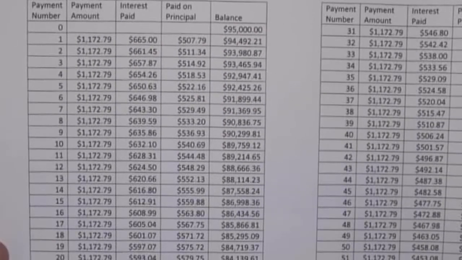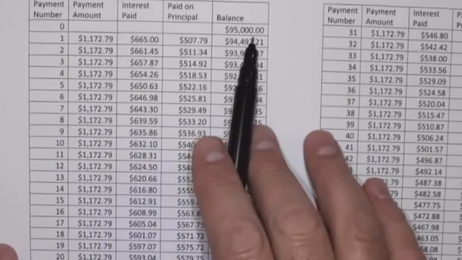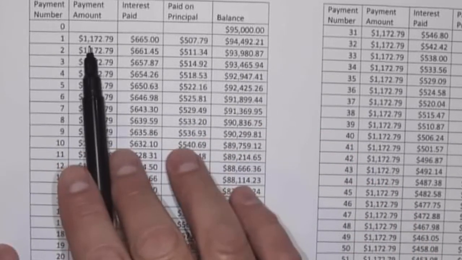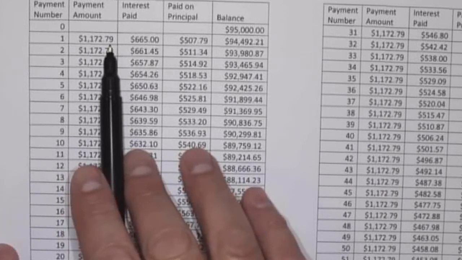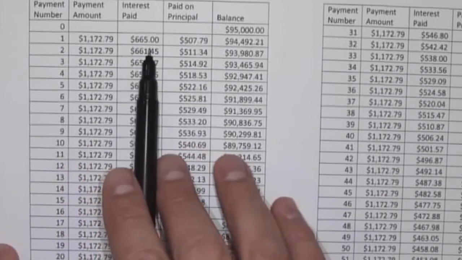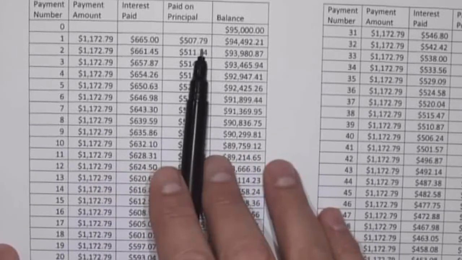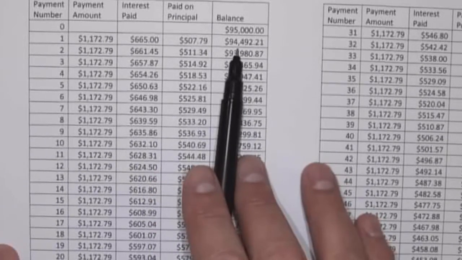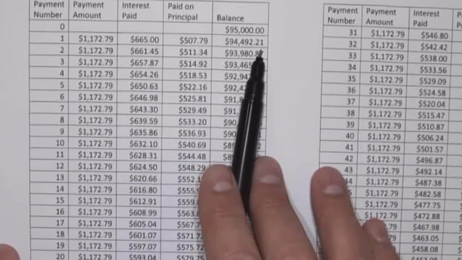So I completed a spreadsheet for this. Here we have our $95,000 balance at the beginning of the loan. And so for our first payment, again, I did this on a spreadsheet. We made the payment of $1,172.79. And so $665 went towards interest, $507.79 went to principal, and so the balance after that first payment is $94,492.21 as we calculated.